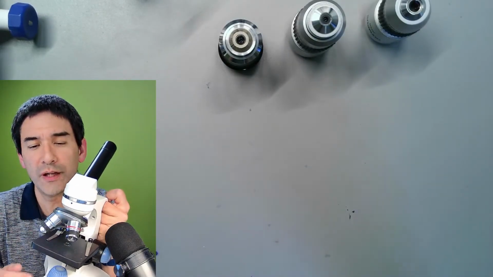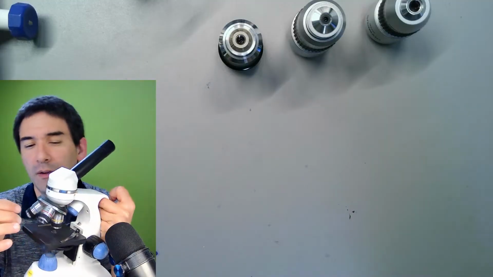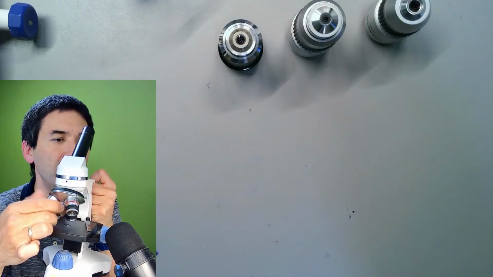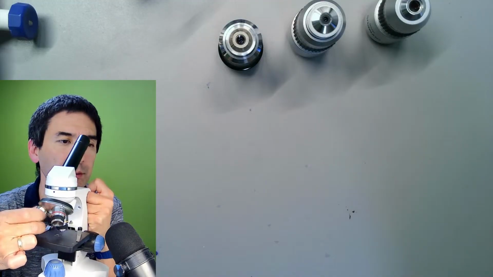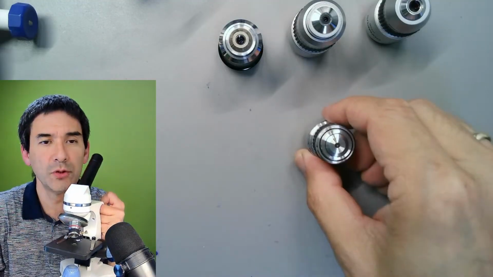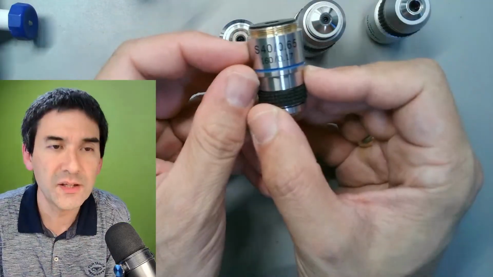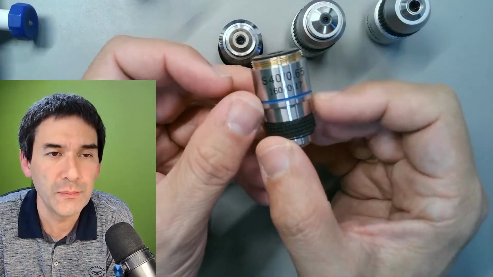And in order to do that, because I don't always want to hold up the microscope, I'm just going to take one of those objectives out here, simply to show it to you as well, because I would like to compare them. This is the one that I just removed from the introductory microscope.